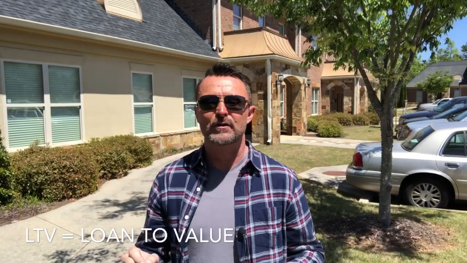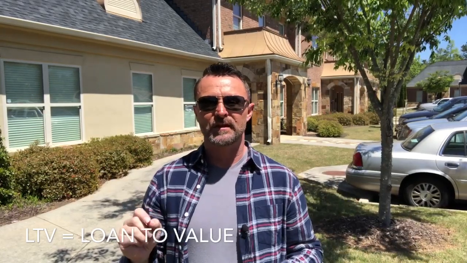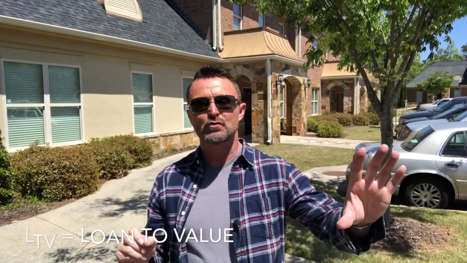LTV, that's the first one I want to talk about. Loan to value. That is the ratio that very simply factors in the amount that you owe on your mortgage according to the price or value of your home. So you divide one into the other. So let's say that you owe $80,000 and your home's worth $100,000. You divide 80 into 100, that gives you an 80% loan to value ratio or a 20% equity position. It's that simple.